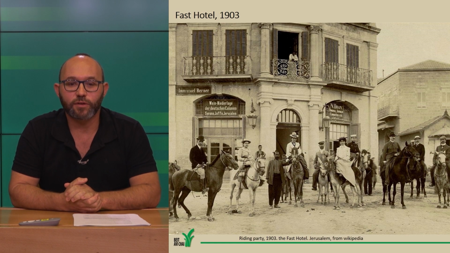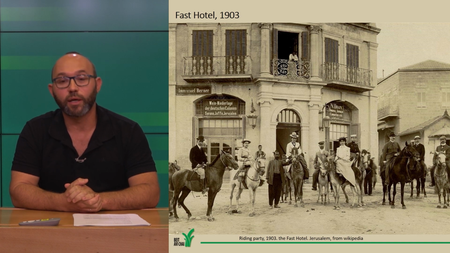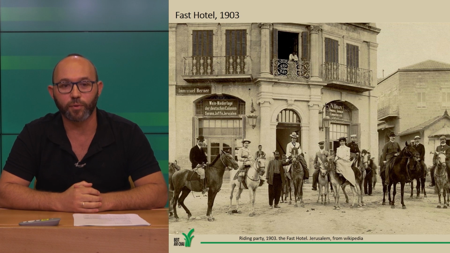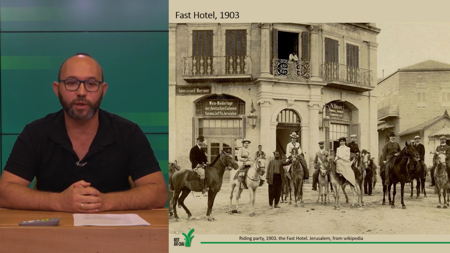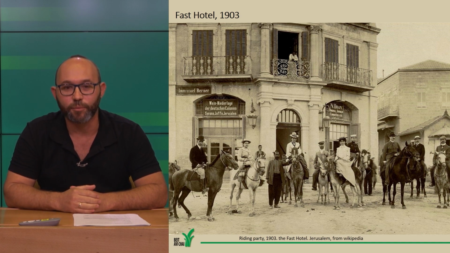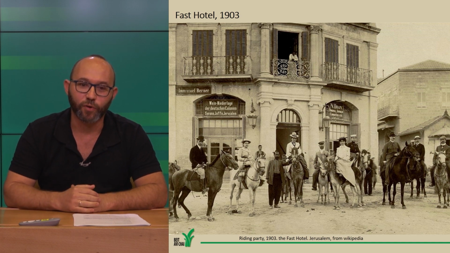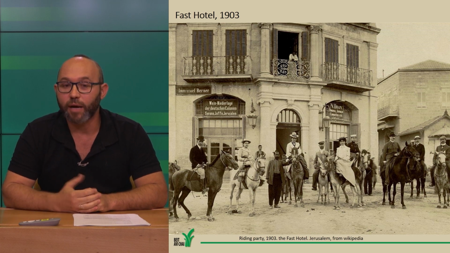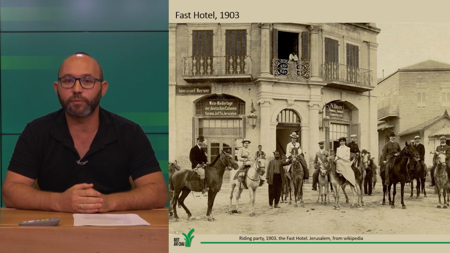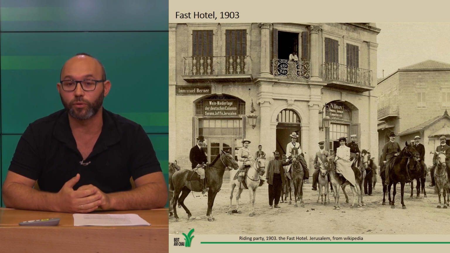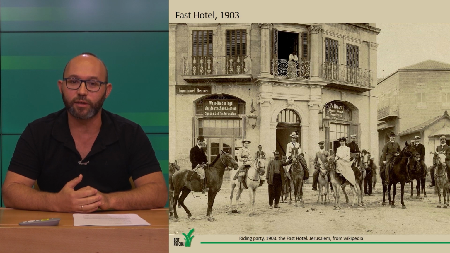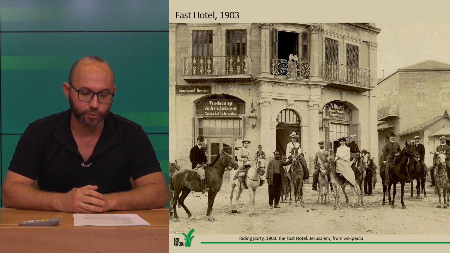This is a picture of the Fast Hotel in 1903. Fast Hotel was built a bit farther away from Jaffa Gate, but not too far away. And that was the first luxurious hotel in Jerusalem. We can actually see here a group of tourists posing with horses or donkeys in front of the camera. So if you are an upper middle class tourist, you can come to Jerusalem now. You have a convenient place to be in the Fast Hotel. You have restaurants, you have banks, you have everything you need basically to travel around Jerusalem.